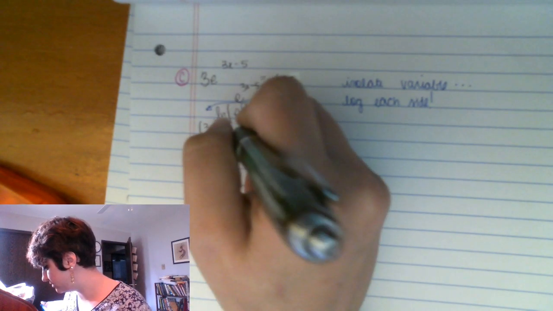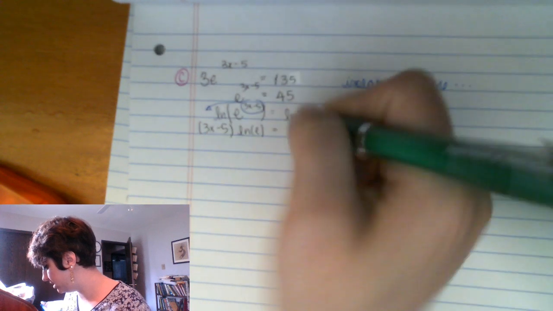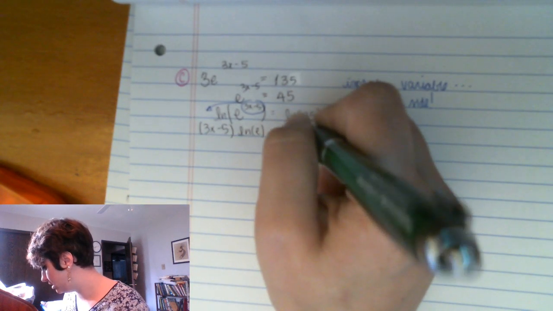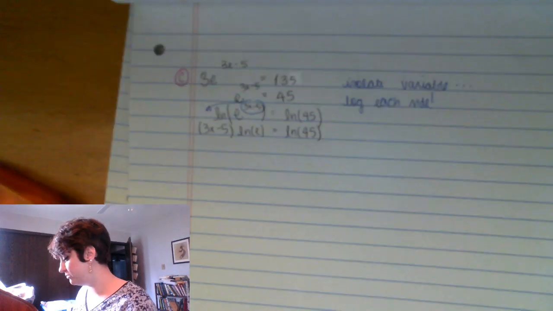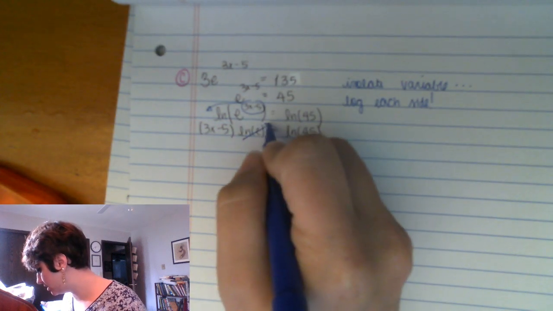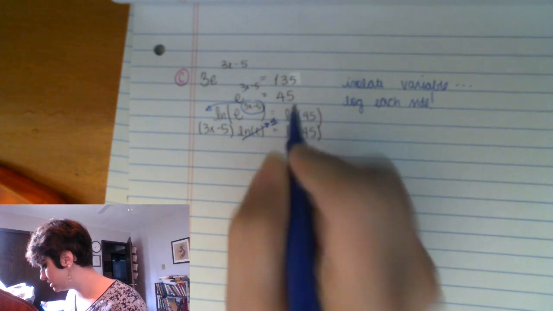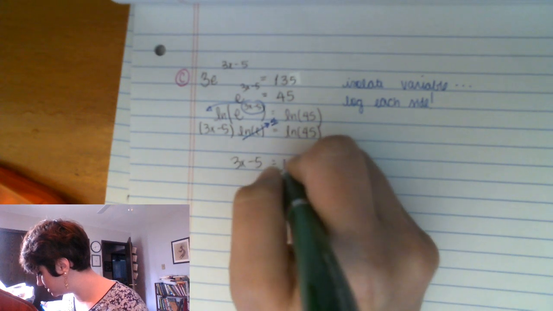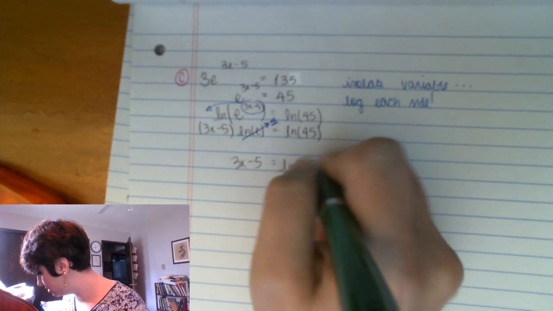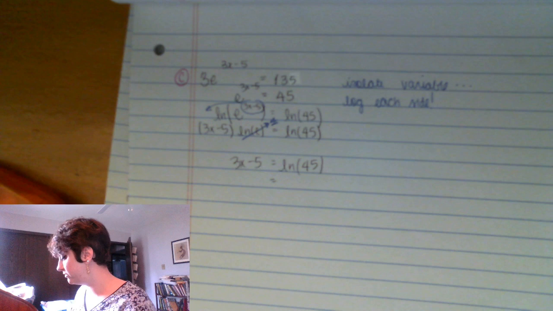So this is (3x minus 5) natural log of e equals natural log of 45. But remember, we do that because ln e is 1. So we just have 3x minus 5 is natural log of 45.